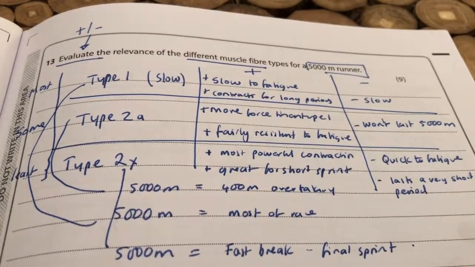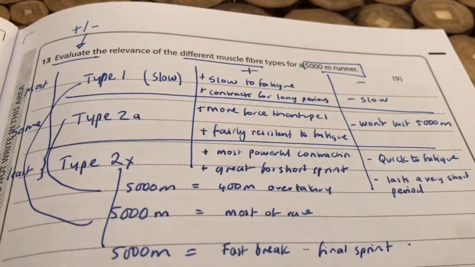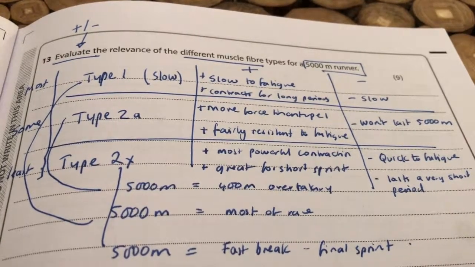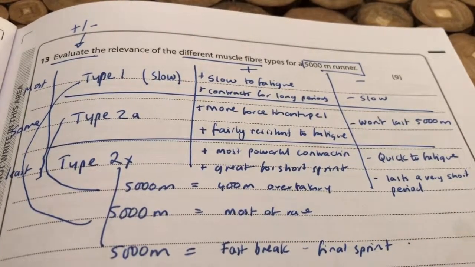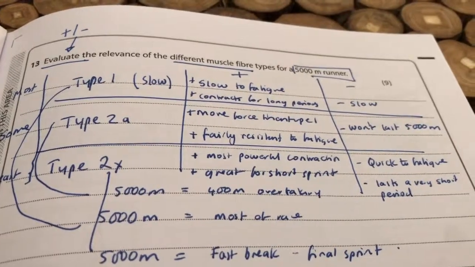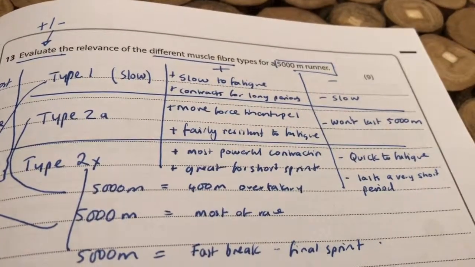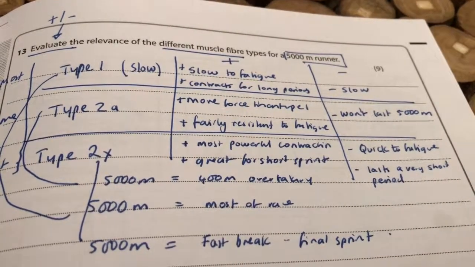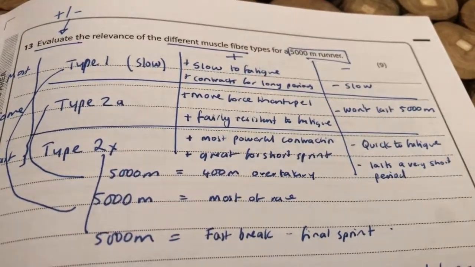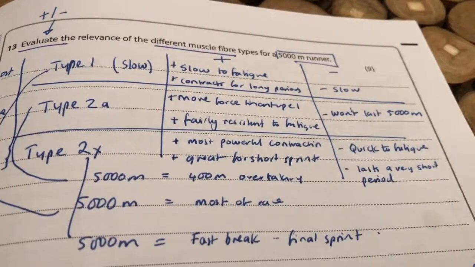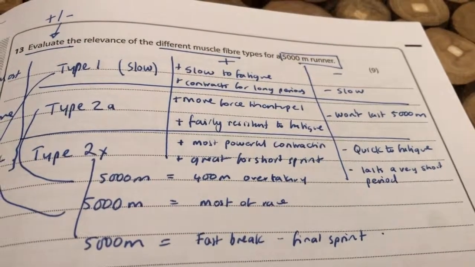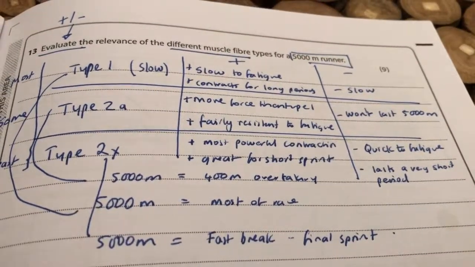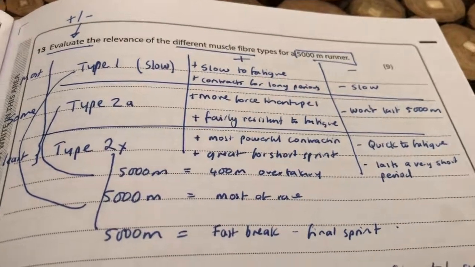What are the negative effects of these then? So type 1, it's slow by definition, it's slow by nature. Obviously you can't run at a high speed for long periods of time with that. Type 2A won't last the 5,000 metres, so it enables us to run faster, but it won't last the length of the race. And finally, type 2X, it's quick to fatigue, lasts a really short period of time, and that's not suitable for a 5,000 metre runner.